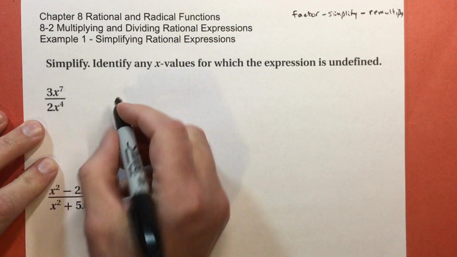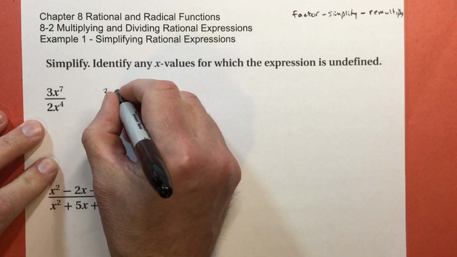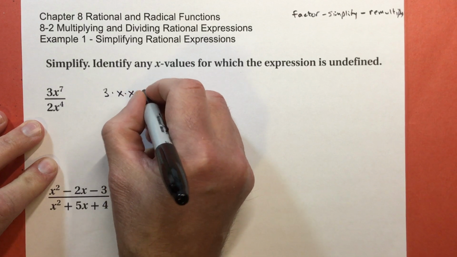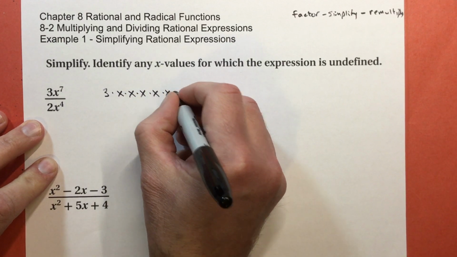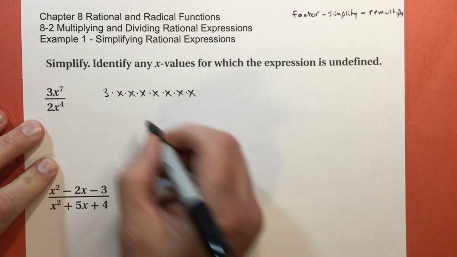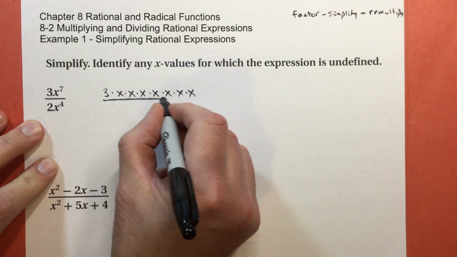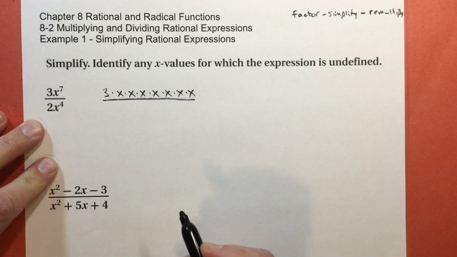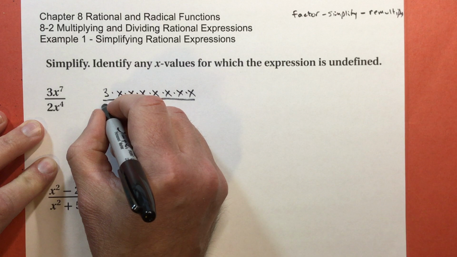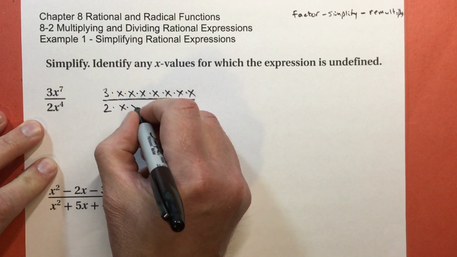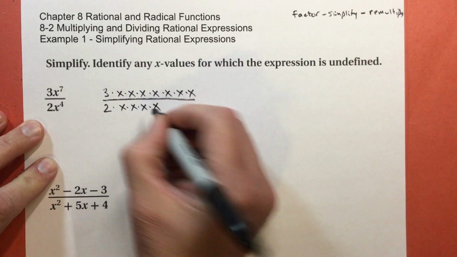So 3x to the 7th means 3 times x times x times x times x times x times x times x. Man, I wish there was a shortcut for doing this. Let's explain it before we talk about shortcuts. 2x to the 4th power is 2 times x times x times x times x.